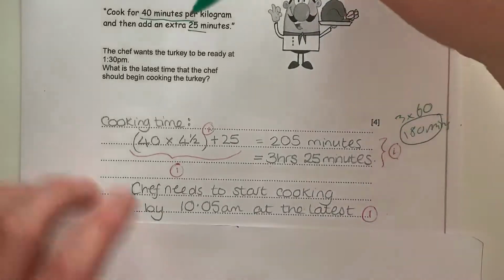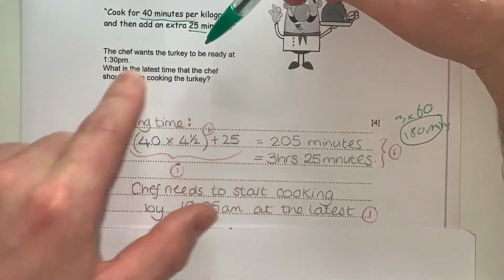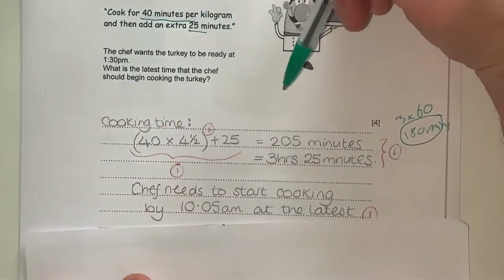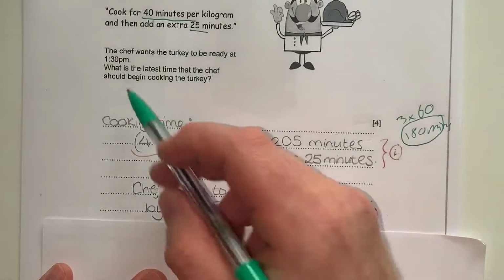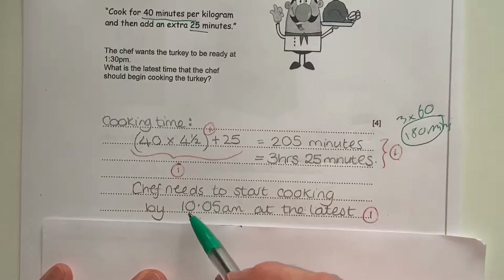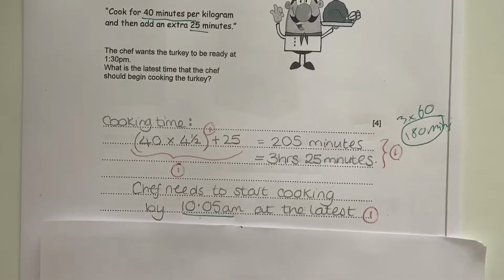But the question actually said the chef wants the turkey to be ready at 1:30. What is the latest time? So you have to take off 3 hours and 25 minutes from here. So take off the 3 hours, takes you down to 10:30, take off the 25 minutes. Your final mark, 10:05 in the morning.